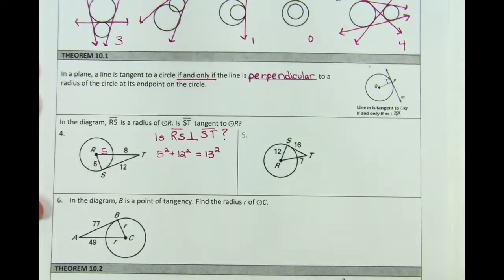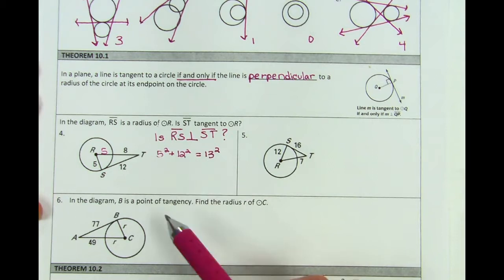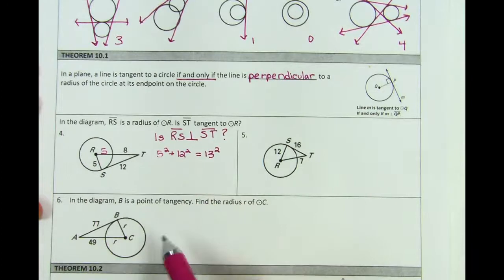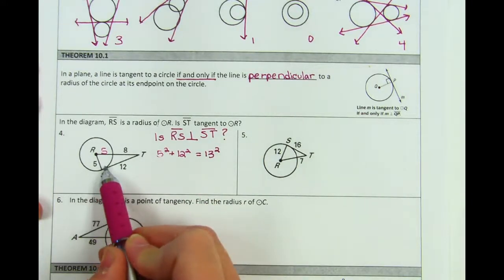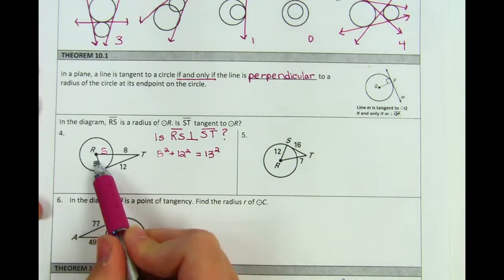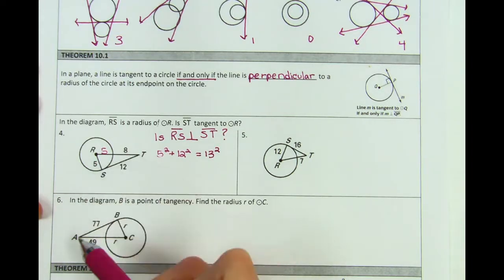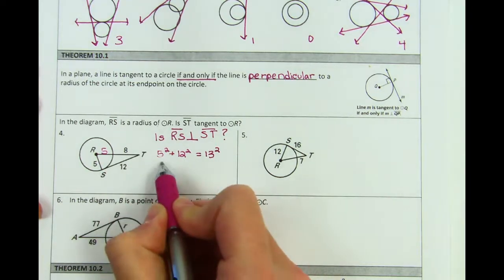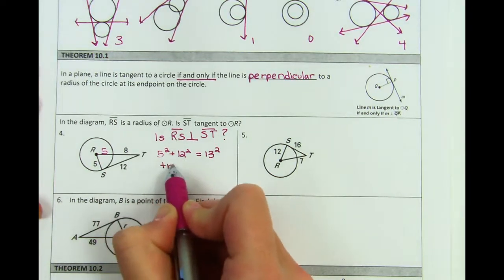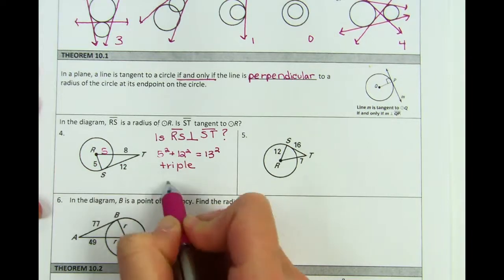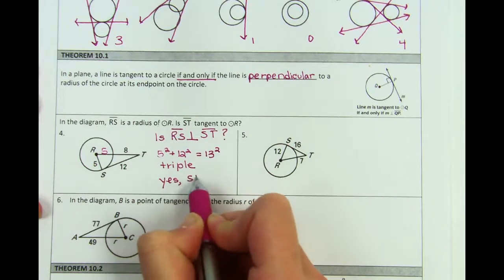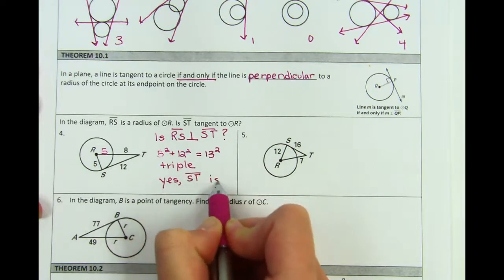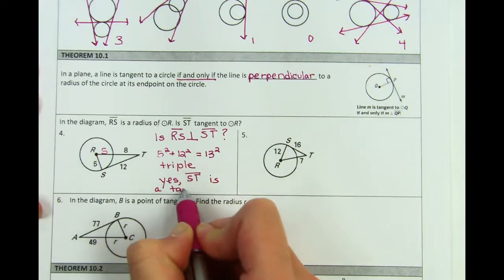So is it a right triangle? Well, 5, 12, and 13, that's a well-known Pythagorean triple. So that makes that a right triangle, which makes that a right angle, which means the radius and the tangent are perpendicular. So yes, that is a tangent. So I'm going to write, that's a triple. So yes, ST is a tangent.